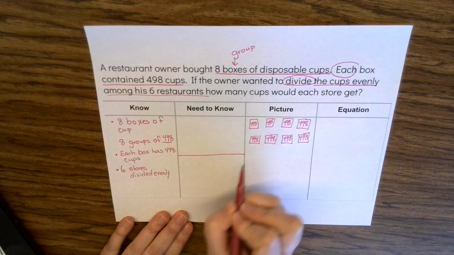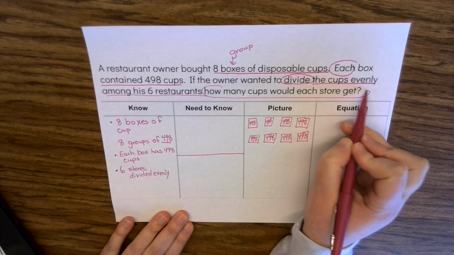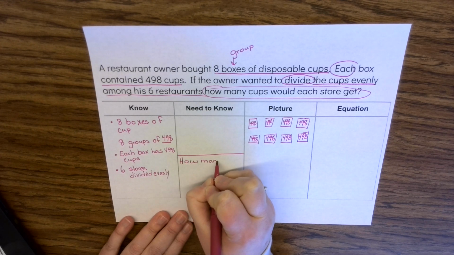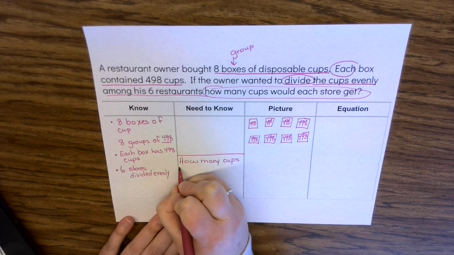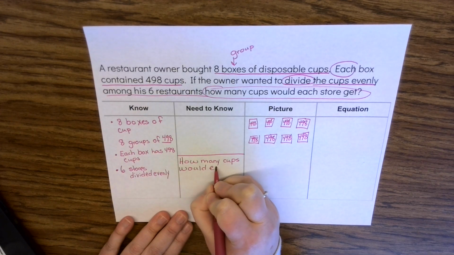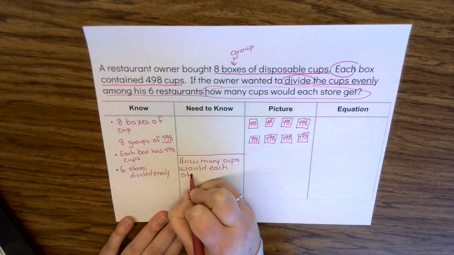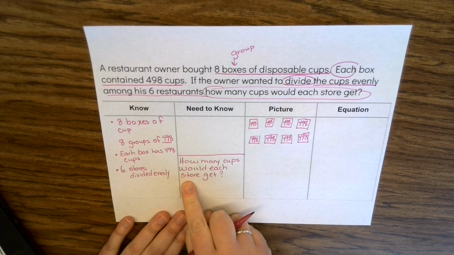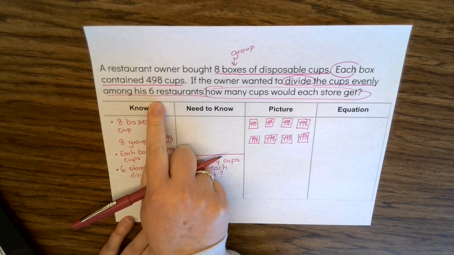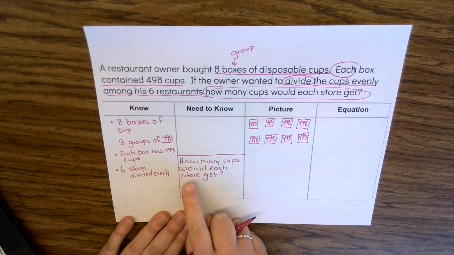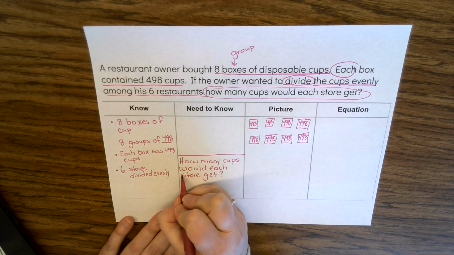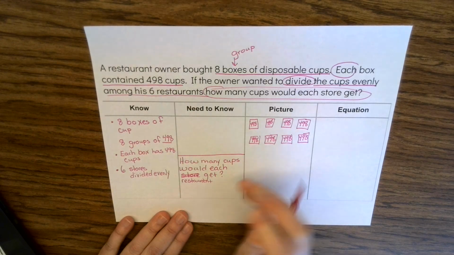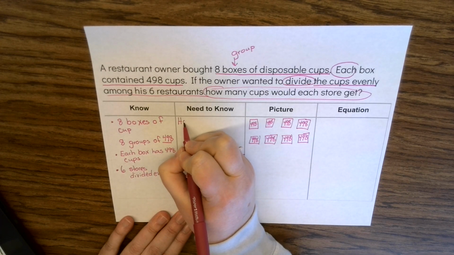Now, if I'm going to go down here to our need to know, of course, we want to know how many cups would each store get. That's our big question. I'm going to put that one down here. Okay. How many cups would each store get? Remember, we have 6 stores or 6 restaurants that are going to divide those cups evenly. Well, for me to figure out how much each one would get, not store, restaurant, I need to first figure out how many cups I have totally.